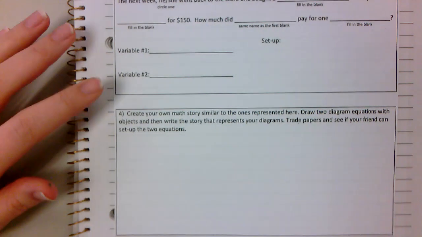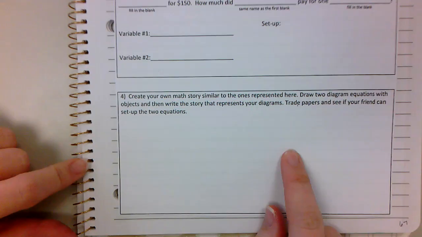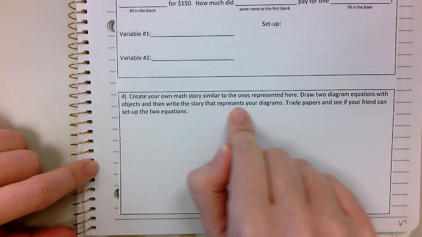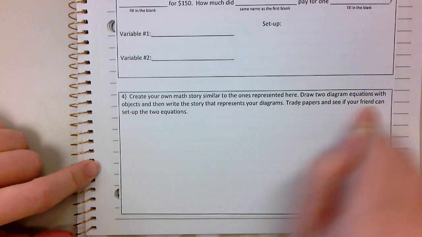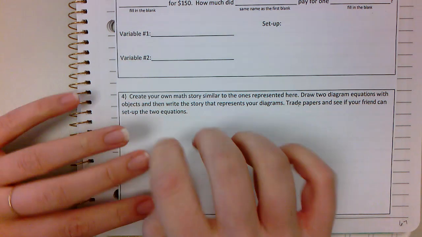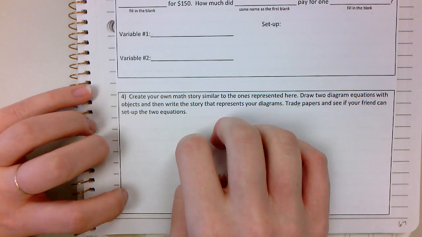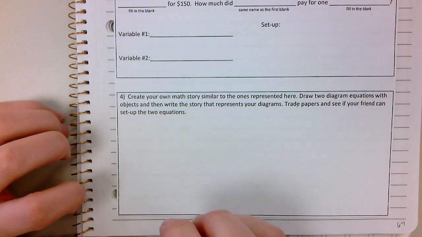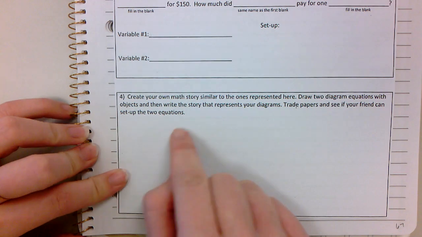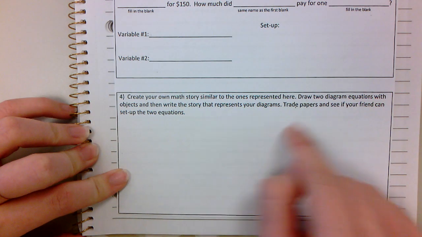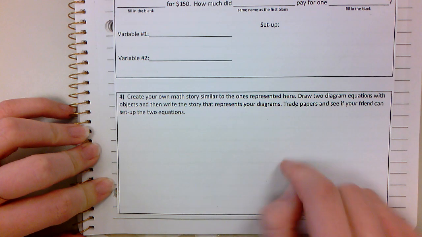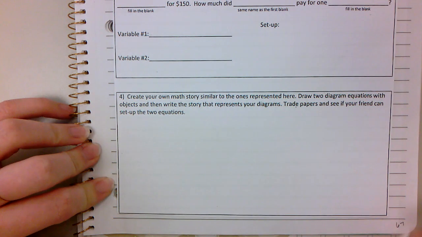And then for the last one here, you get to create your own story, draw 2 diagram equations with objects, and then write the story that represents your diagrams. You're not going to be able to trade papers and set up the equations because you guys are at home, but all I want you to do for this one is to just set it up. You don't have to solve it, because obviously you're going to know what the answer is because you're making it up. But you can draw, like I said, 2 buckets and 3 mops to equal something, and 4 buckets and 1 mop to equal a different answer, and then write it algebraically, what those 2 equations would be.